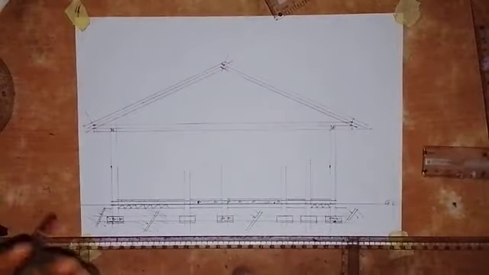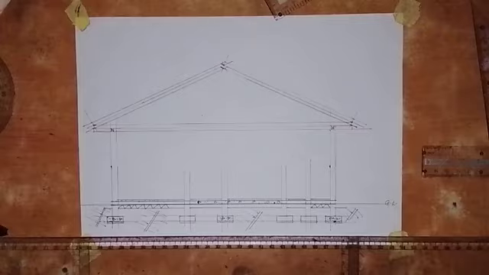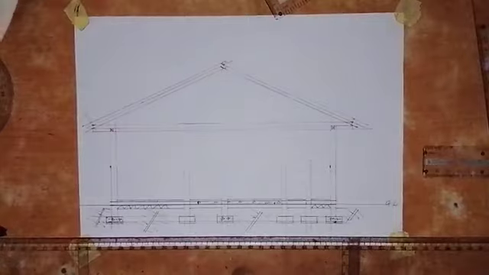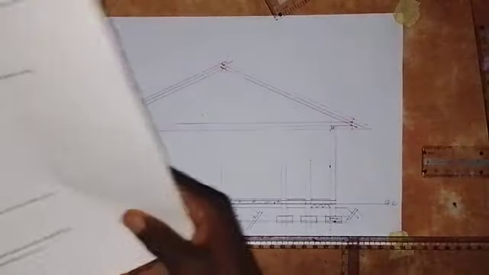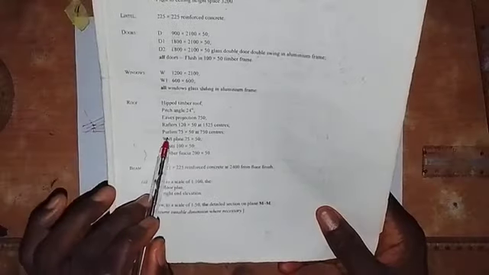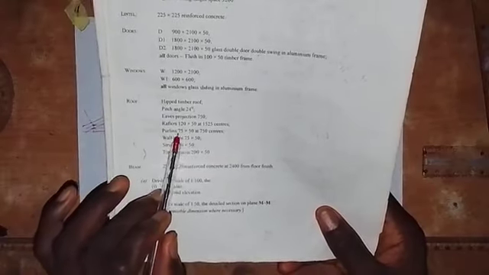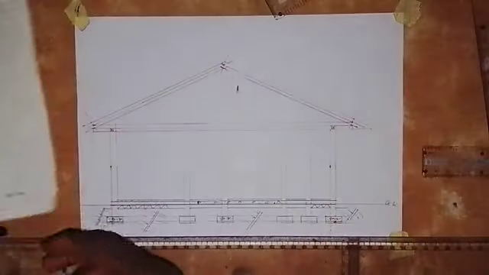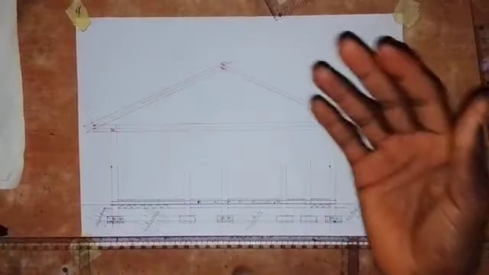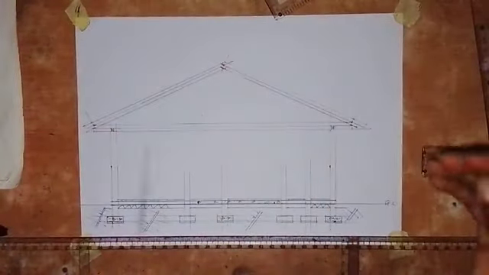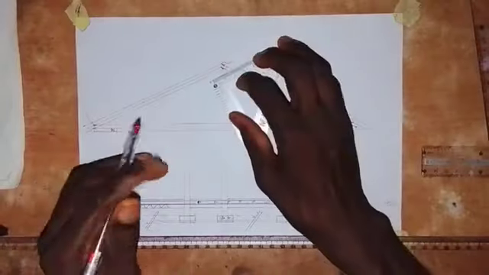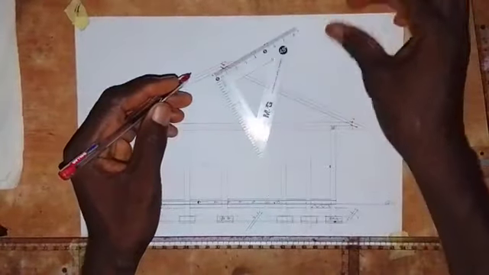So now, for the purlin, we are going to set the purlin within this space. I'll do this space up here. So here we have that the purlin is 75 by 50 and at 750 centers, at 750 centers. So let's work that out now. Okay, so I'm going to move away from this point.